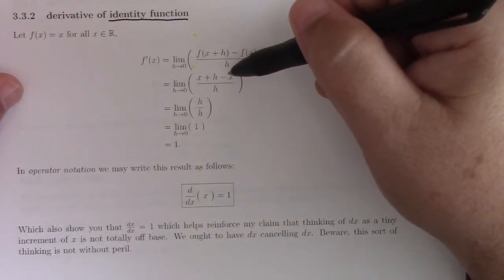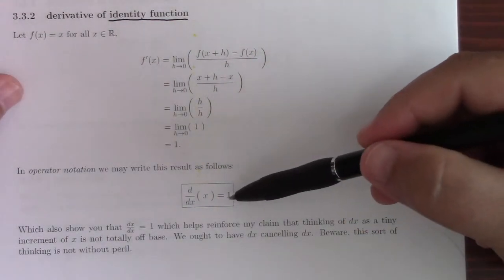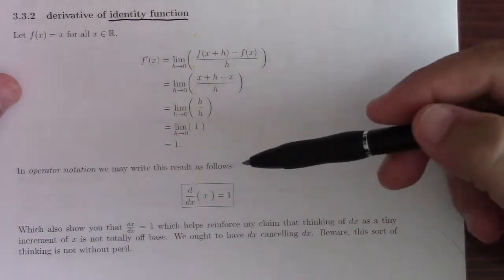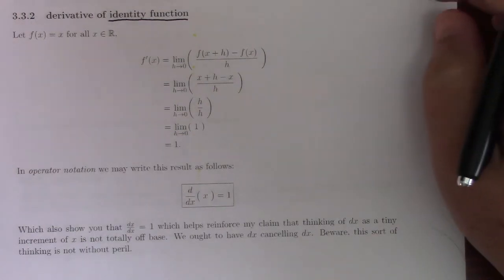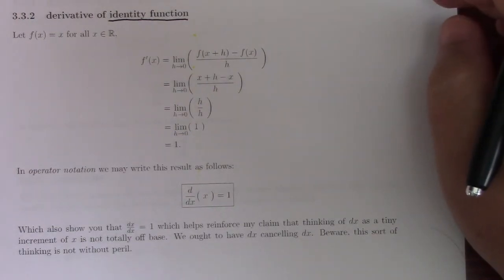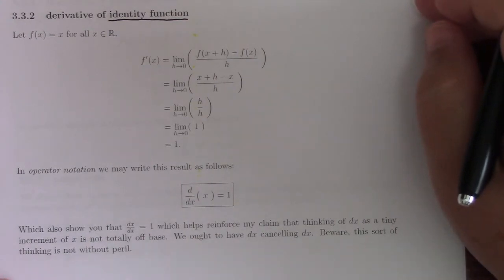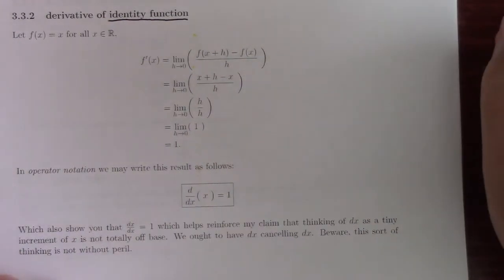The x's cancel, and the h's reduce, it gives you 1. So there we go, d dx of x equals 1, or if you like, dx over dx equals 1. It does kind of help you along the line of wanting to think that dx is just a tiny little thing and dx over dx is actually a fraction. But anyway, I will not chase that rabbit any further.